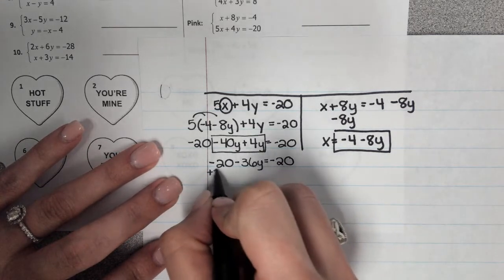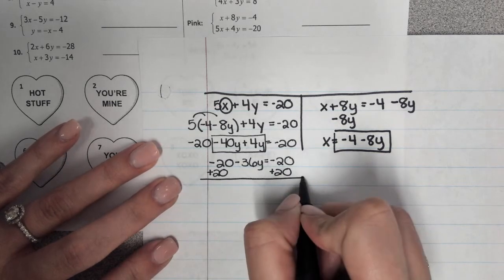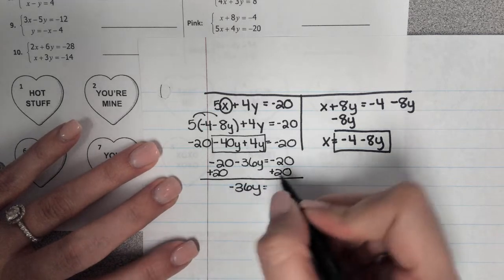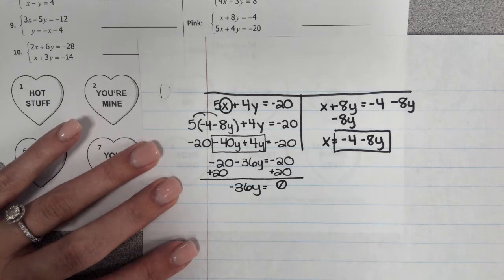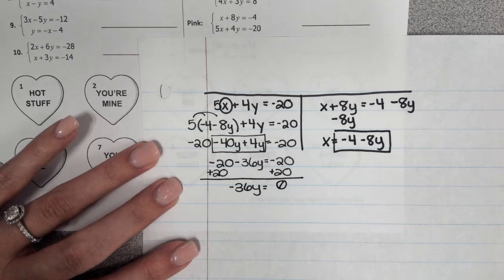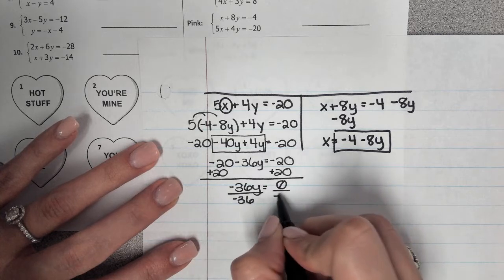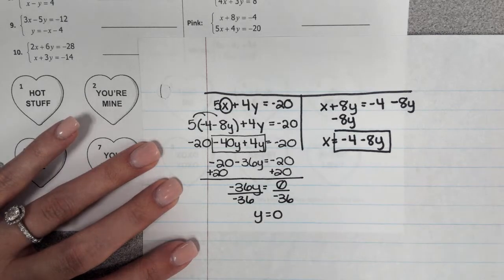I'm going to add 20 to one side, add 20 to the other. Those are gone, so negative 36y. Negative 20 and a positive 20 is 0. Guys, 0 is a number. It's okay to have a 0. We divide by negative 36, divide by negative 36, so y equals 0.